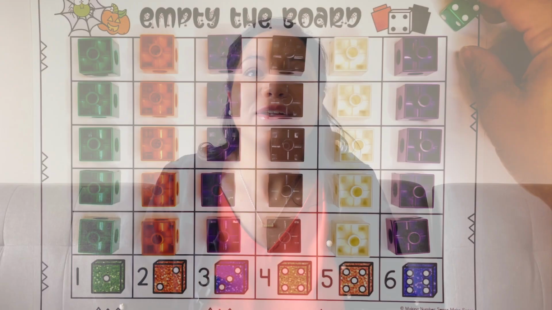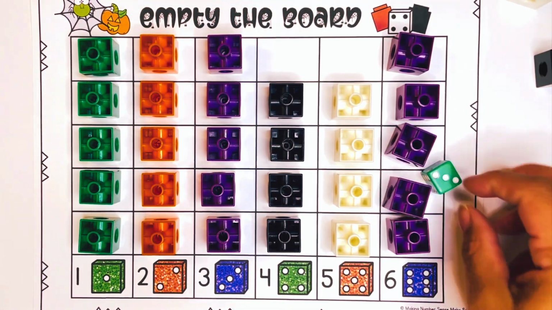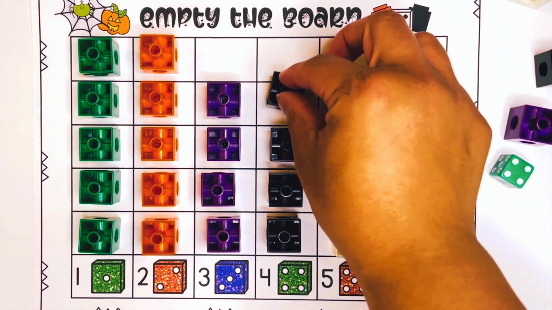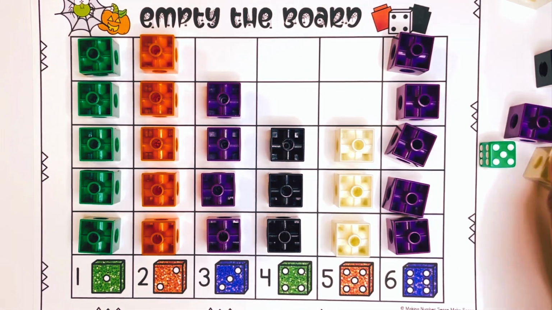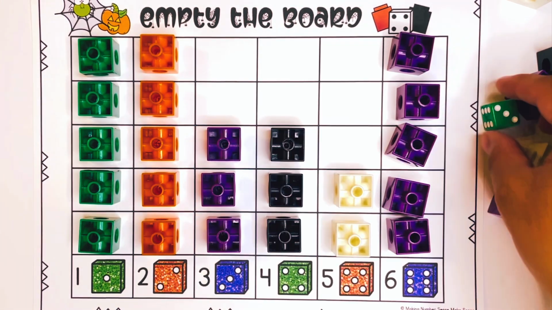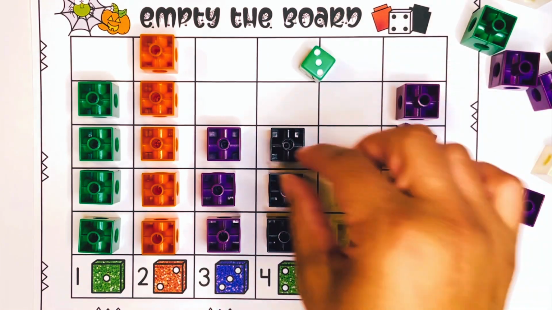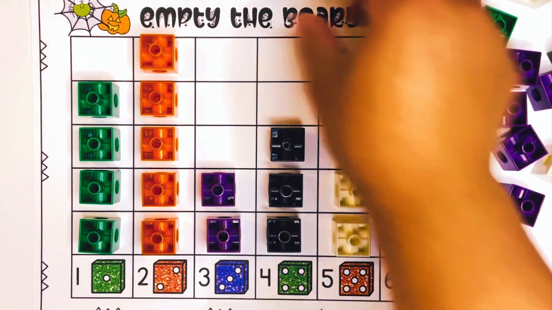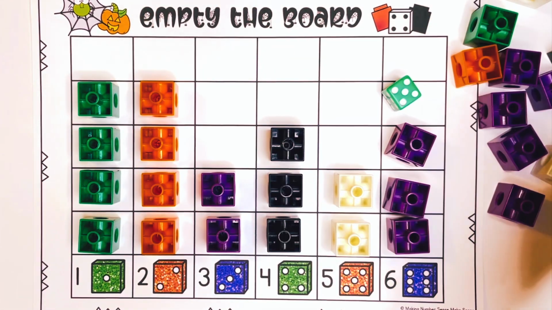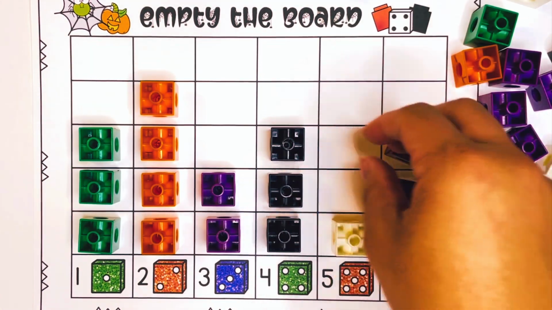So the first is called Empty the Board. The way that you play Empty the Board is you fill the playing mat with cubes or whatever manipulative you have. If you have something that's extra Halloween-y, then that would be a really great place to put them in. Your students will roll a dice, and then once they have a number, they will take one cube off of that number. They're going to keep going, roll a dice, see what the number is, take it off until the board is empty, and that's how you play Empty the Board.